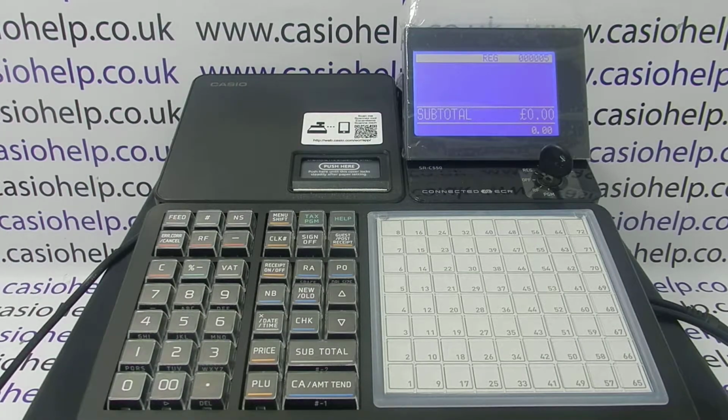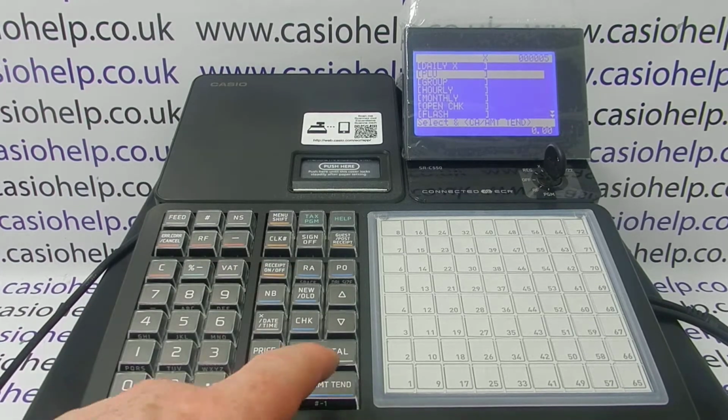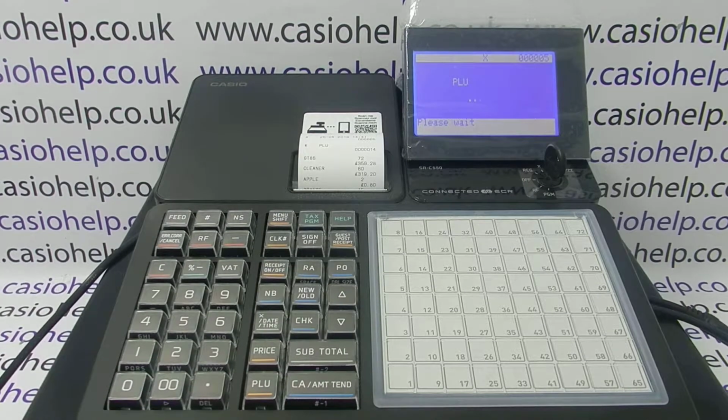If you've got PLUs on the machine, particularly if you're using the machine with a barcode scanner, then you'll need to run a PLU report to see how many of each individual product you've sold. So there's two places you can run a PLU report from on these machines. You can go to the X mode and run a PLU report there.